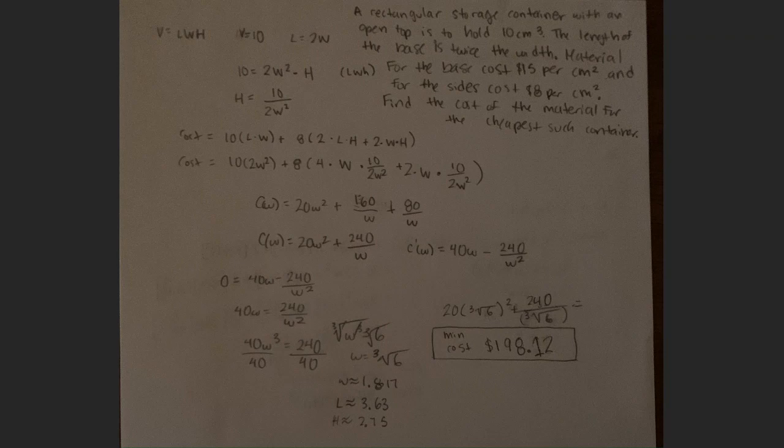And so we are told, sorry, I got distracted by the chat. So with that, we have to write out the known information. We know that the volume is equal to the length times width times the height. The length is twice the width, and since the volume is equal to 10, we find the height in terms of width. And so we get the height equals 10 over 2w squared.